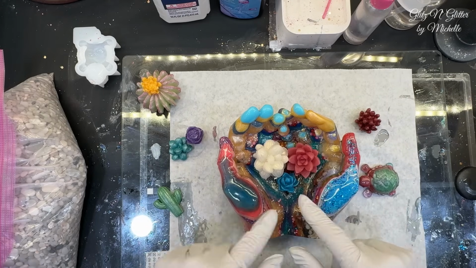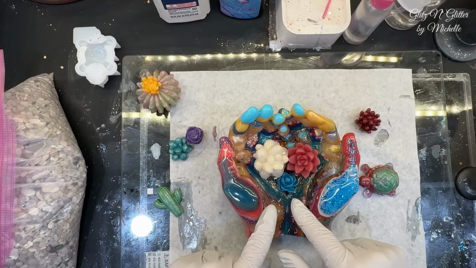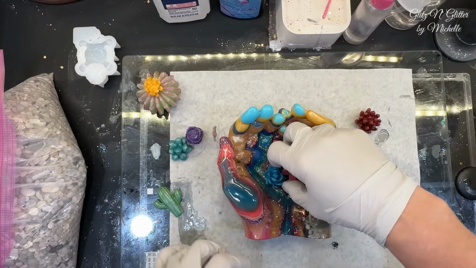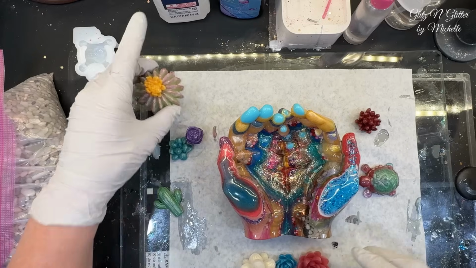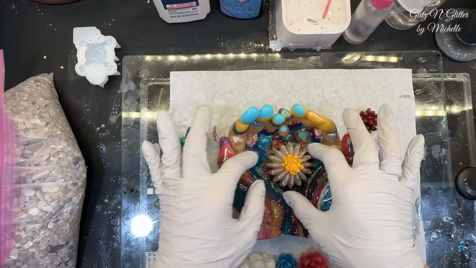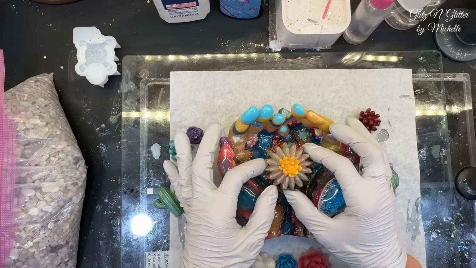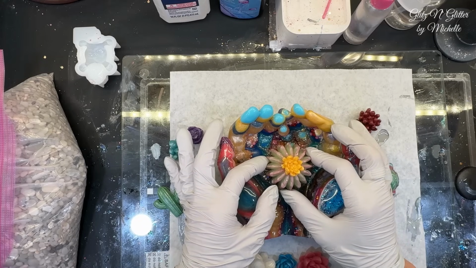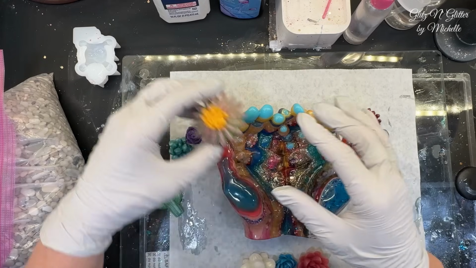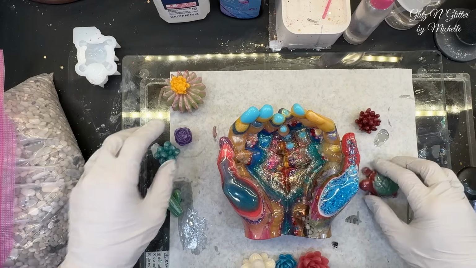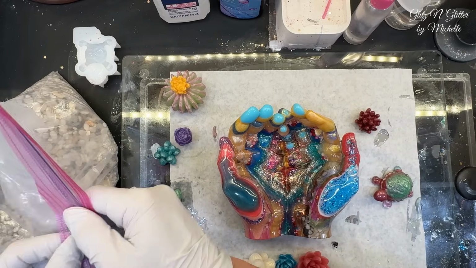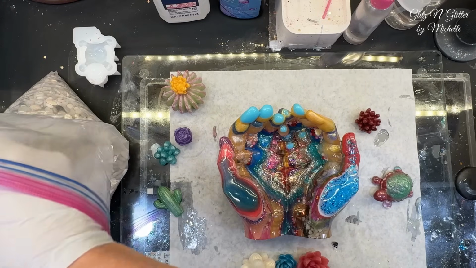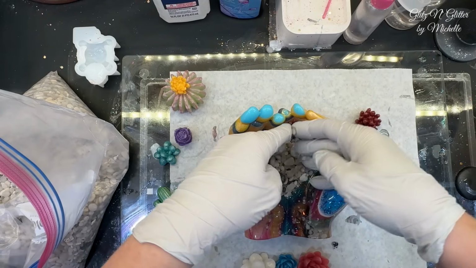That looks kind of good. I like that. I like that, and I also like just this one in there. Let's put these aside. Maybe just one succulent in a bed of gravel. I don't know. Let me get some gravel out. I'm actually going to just stick it in here first and then pour the resin in here.